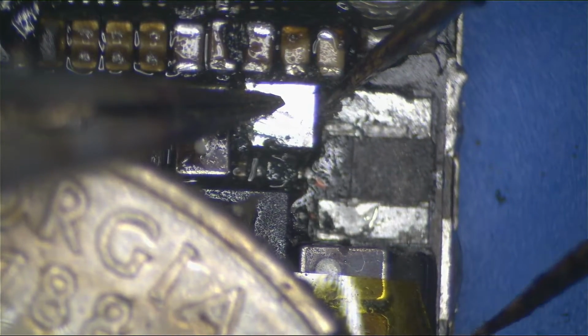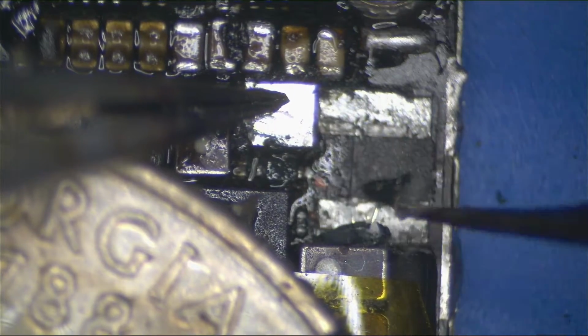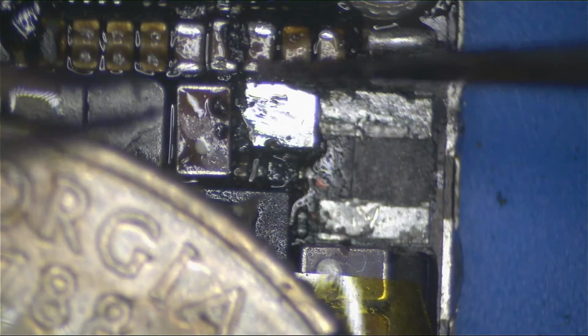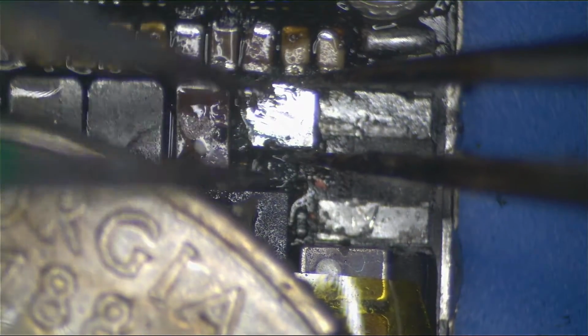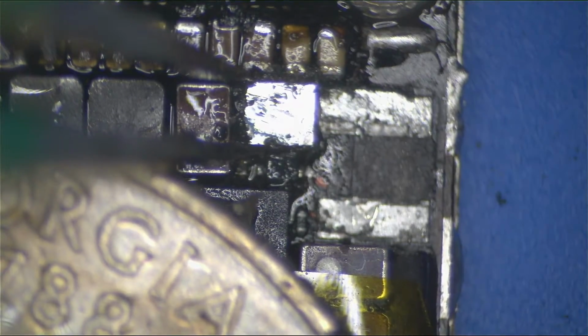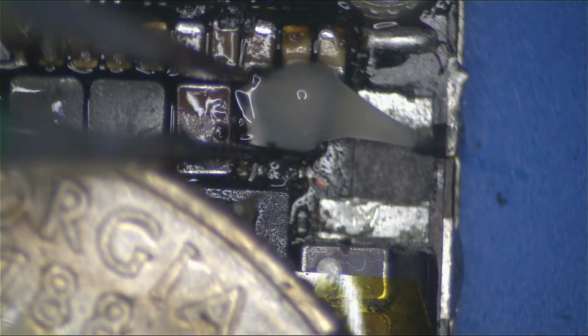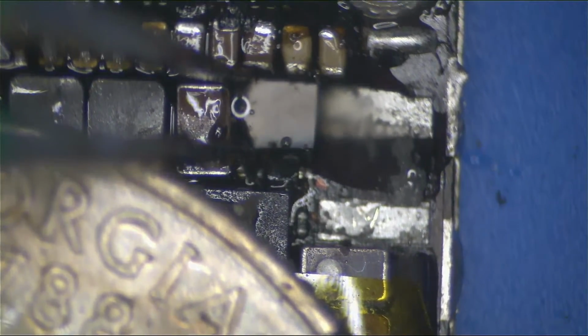You got to make sure to use your tweezers or whatever to try to get rid of any of the underfill or conformal coating that's around it. You don't have to remove it all. Just try to get as much away as you can so that it doesn't hold down the chip and it makes it easier to remove. Now just stick some flux on and grab your iron.